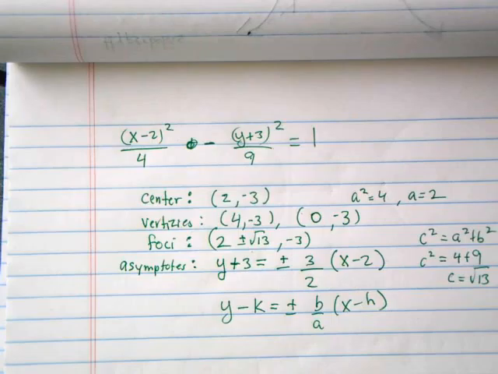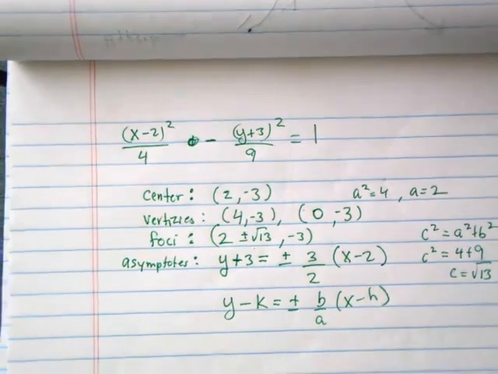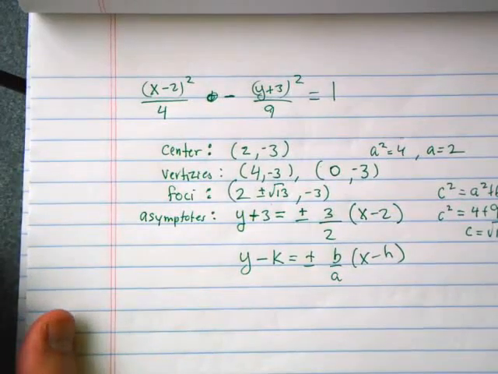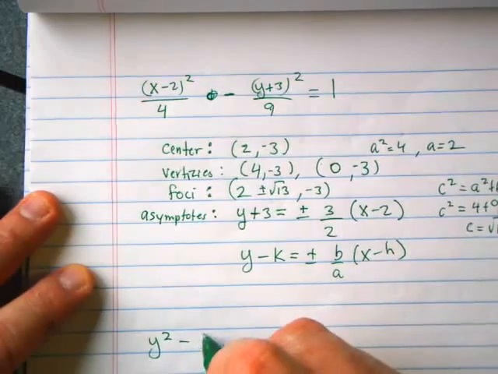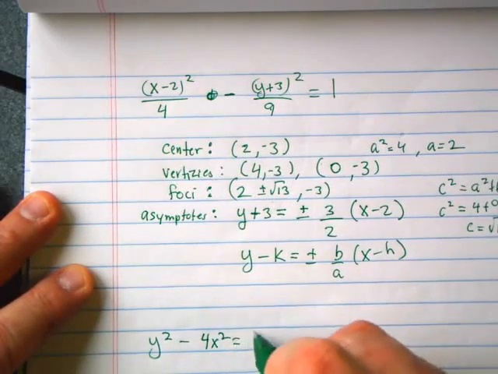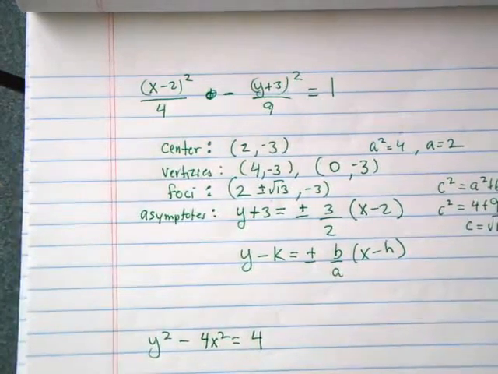All right. One more quick one. An easy one. Relatively easy. How about y squared minus 4x squared equals 4?